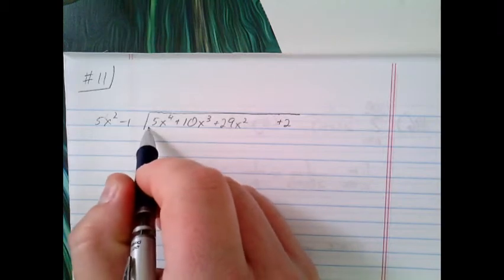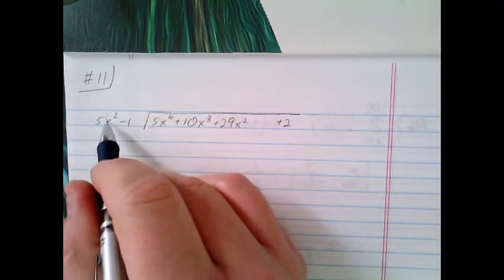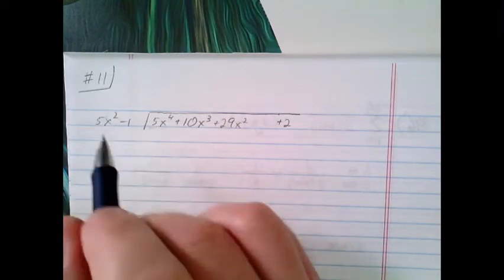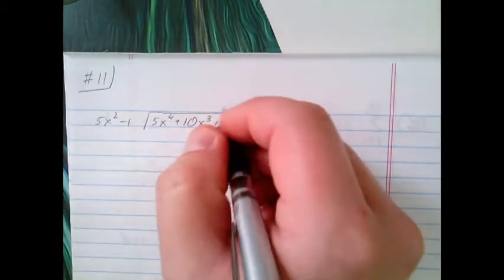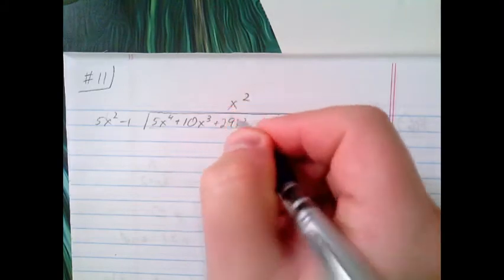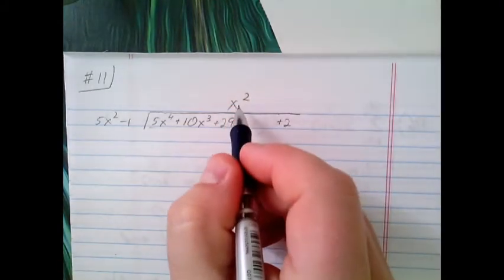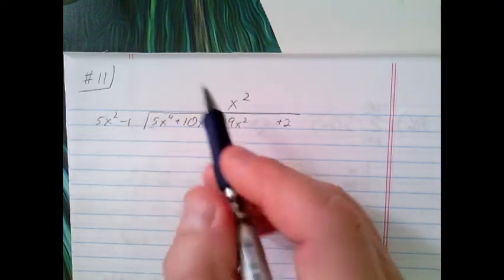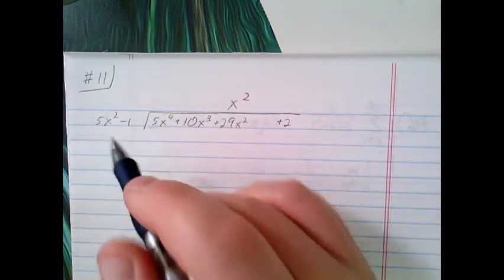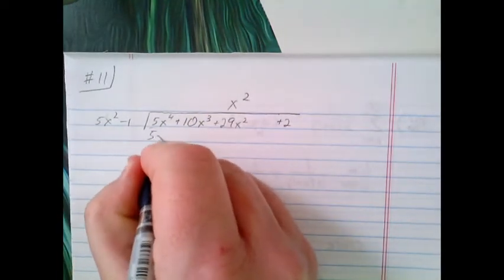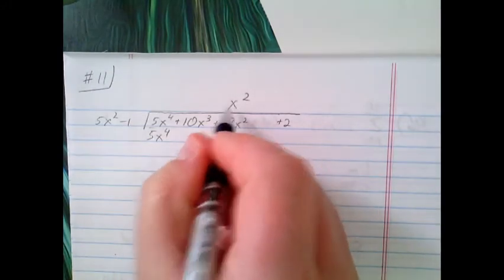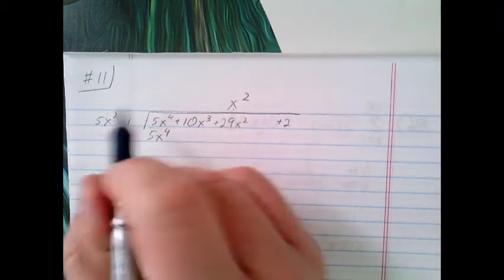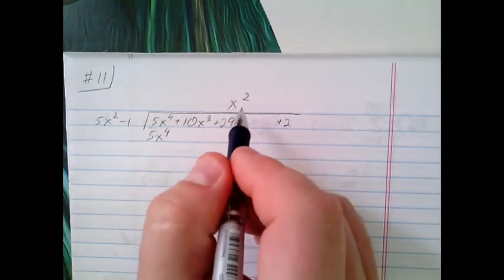So I'll take my leading term from my dividend, divide it by the leading term in the divisor. 5x to the 4 divided by 5x to the 2 gives me an x to the 2. Now, that's the first term of my quotient. I need to multiply that back through the divisor. So x squared times 5x squared gives me back my 5x to the 4. Okay, I generally expect that to happen when I multiply my quotient term back through the divisor.